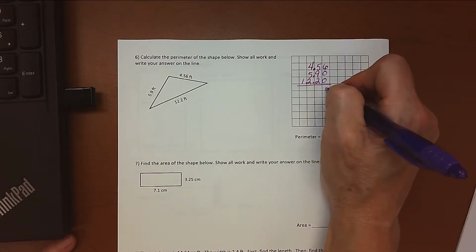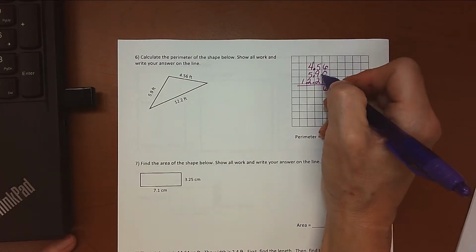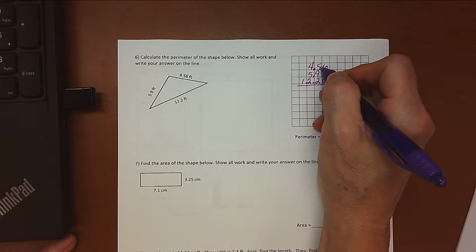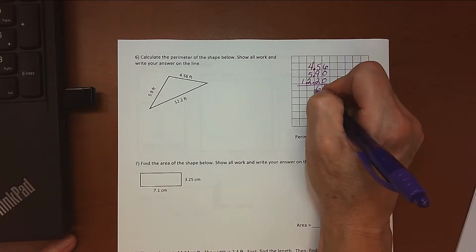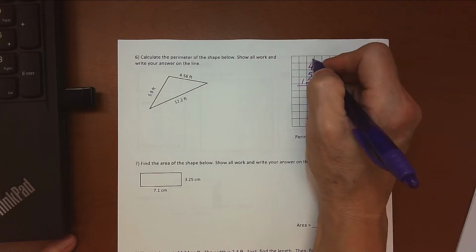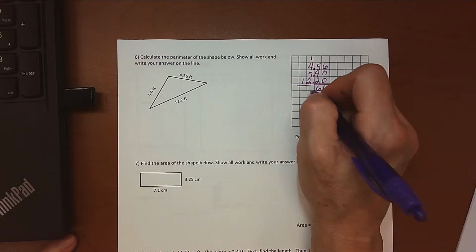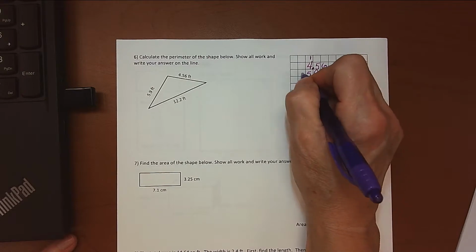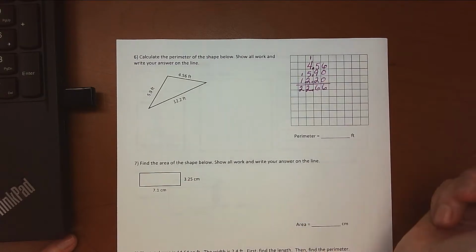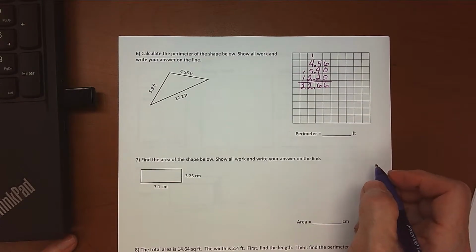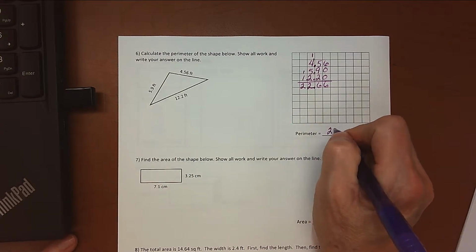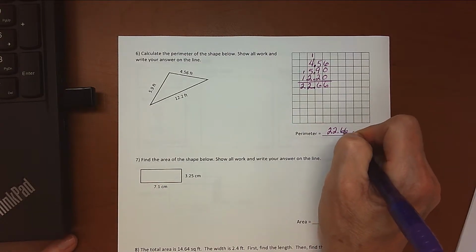So 6 plus zeros is 6, 9 and 5 is 14, and 2 more is 16. Bring down my decimal point and carry my 1. 4 and 5 is 9, plus 1 is 10, plus 2 is 12, carry my 1, and my perimeter then is 22 and 66 hundredths feet.